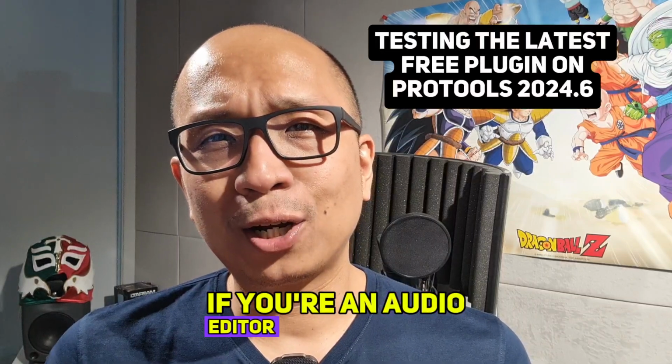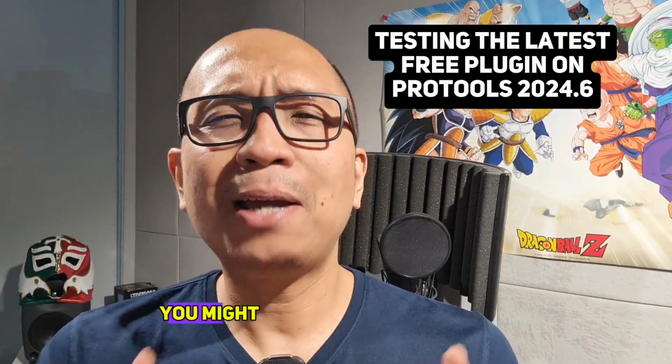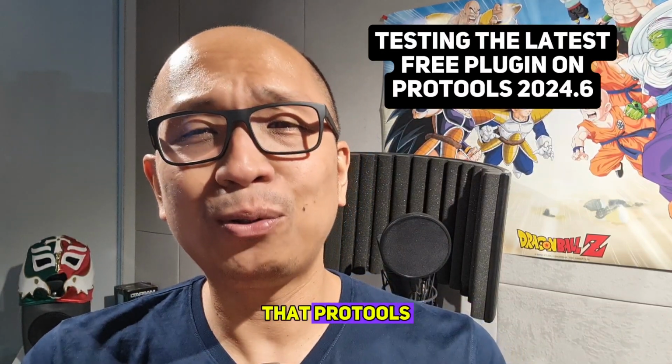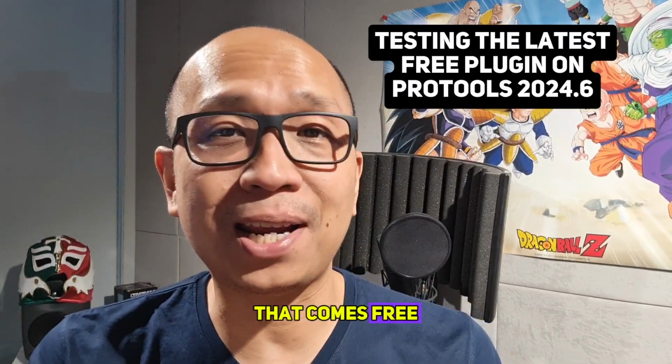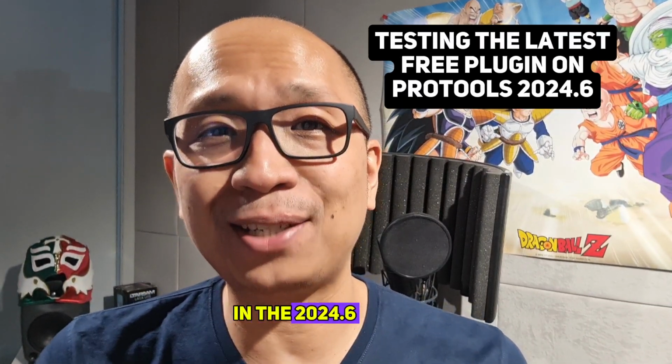If you're an audio editor or a sound engineer, you might be pleasantly surprised to know that Pro Tools Studio has just released a really great plugin that comes free in the 2024.6 version.